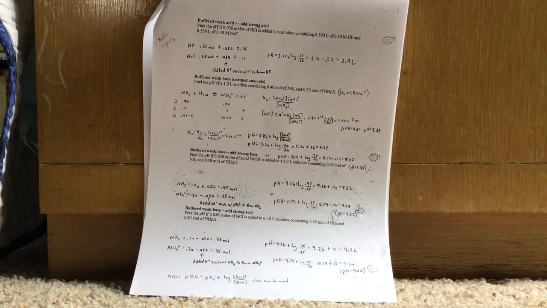So those are some examples with the Henderson-Hasselbalch equation. The big advantage of using it is that you can work with molarity, or you can just work with moles like we did, because all we have to do is know the mole ratio of the acid to its conjugate base, or the base to its conjugate acid.